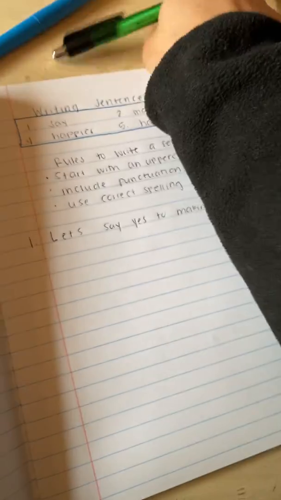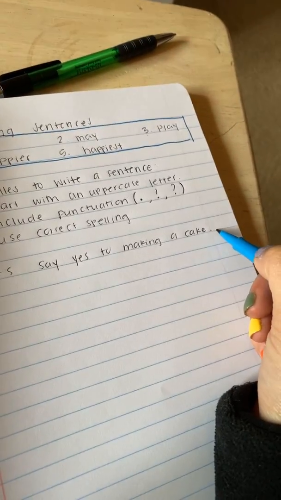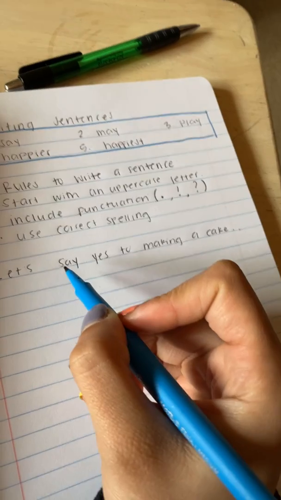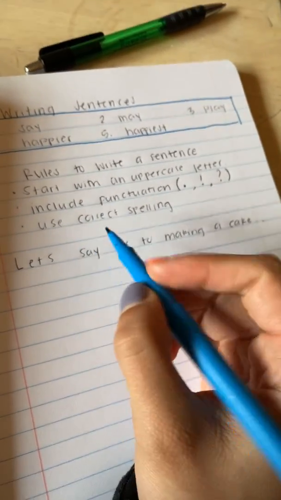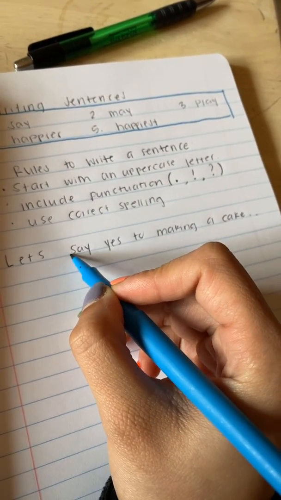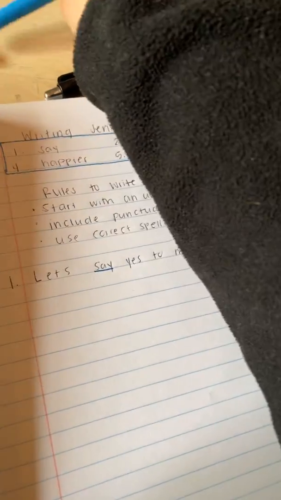Perfect. So now that I look at it, I do have my capital. I did use my punctuation at the end. And this is my word from my word bank. So what I'm going to do is underline the word so I know that I used it. Let me do an example for number 2.